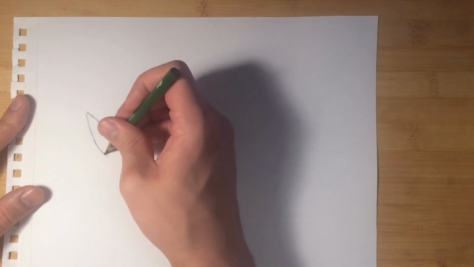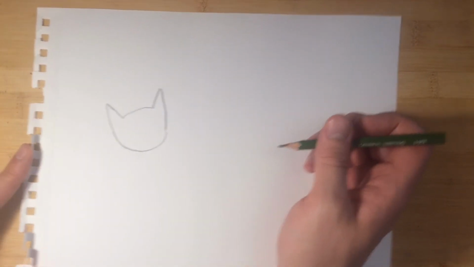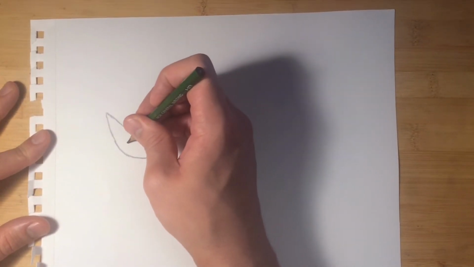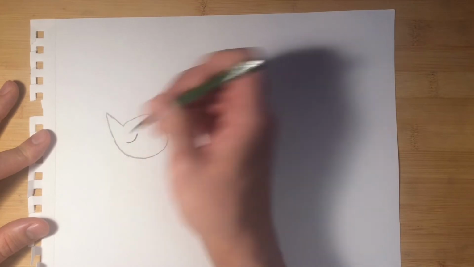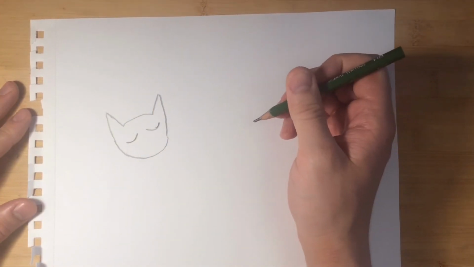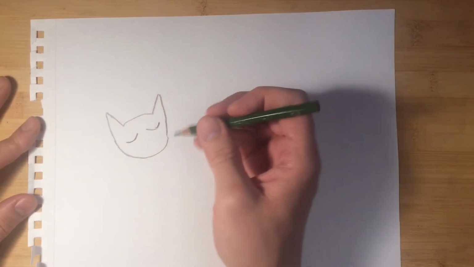So that's the kind of shape you want for a head. And inside the head, I want to draw the eyes kind of like a smile on a smiley face so that its eyes look closed, because remember, this is a sleeping cat.